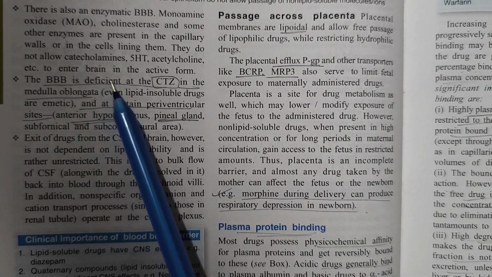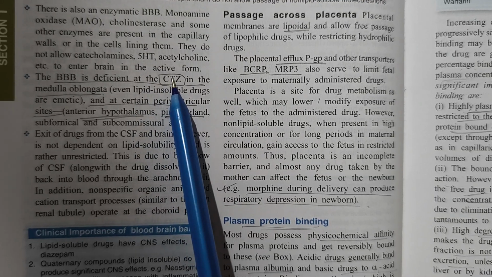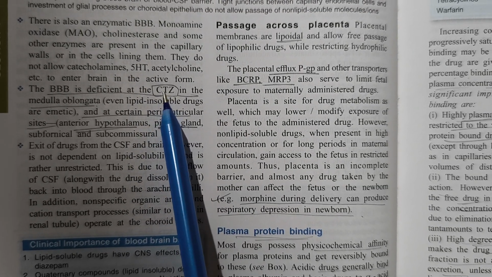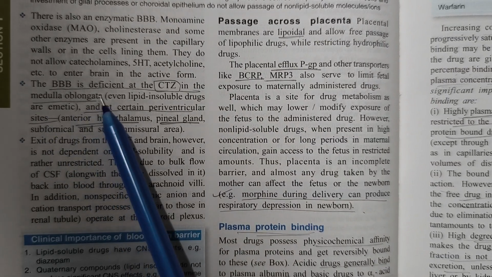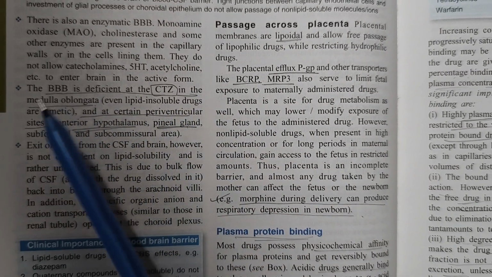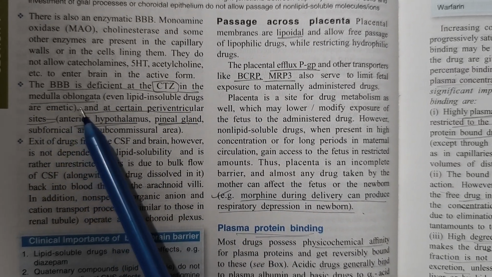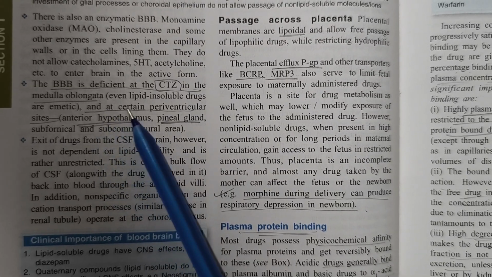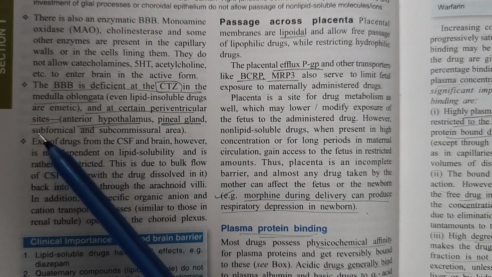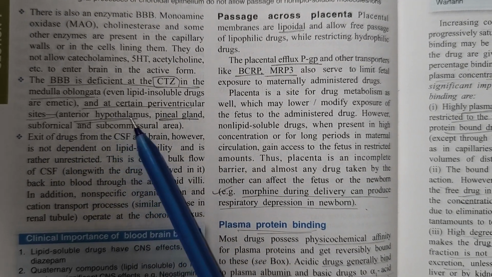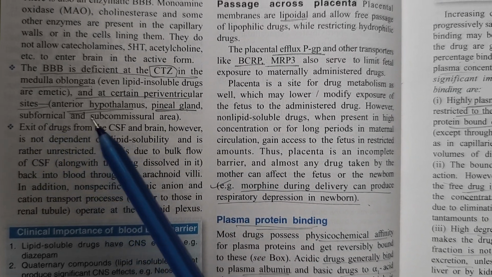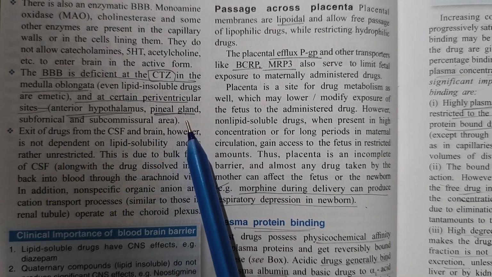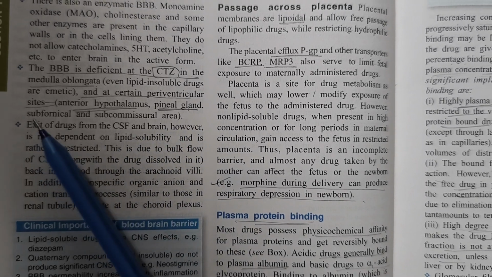The BBB is deficient at the chemoreceptor trigger zone in the medulla oblongata, so even lipid insoluble drugs are emetic, and at certain periventricular sites like anterior hypothalamus, pineal gland, subfornical and subcommissural areas.